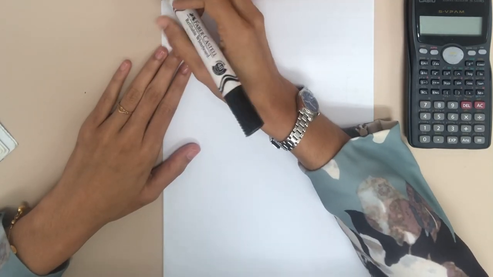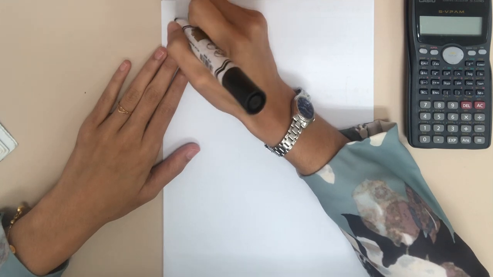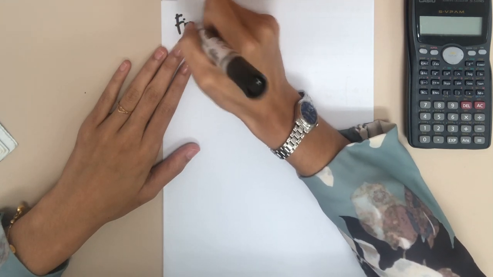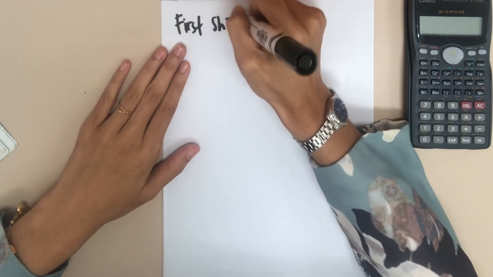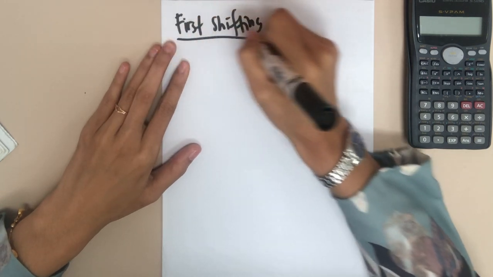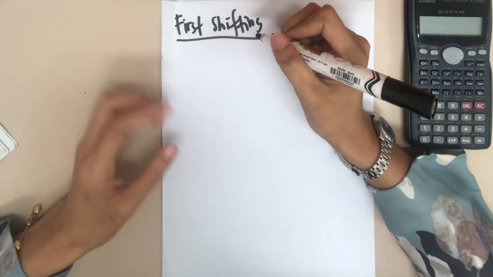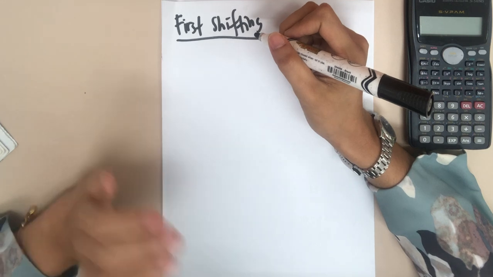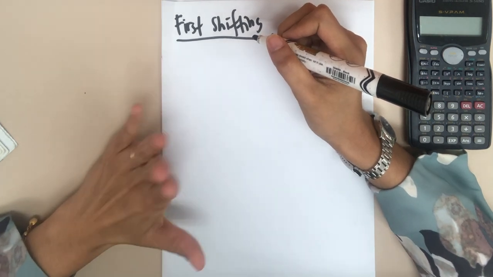We will continue with the second property. We call it the first shifting. The previous one was linearity. Now we proceed to the first shifting property.